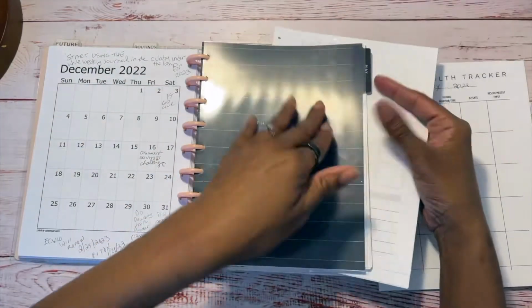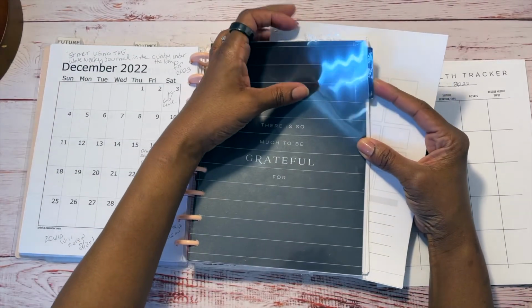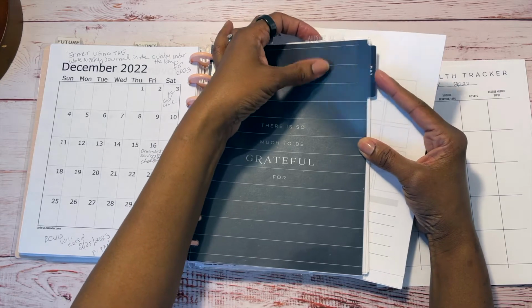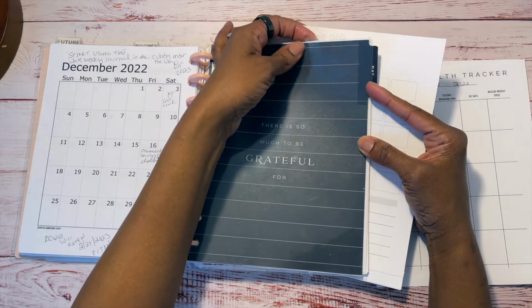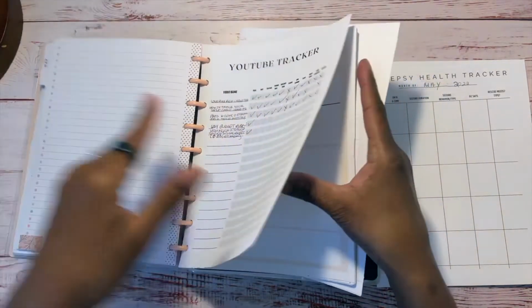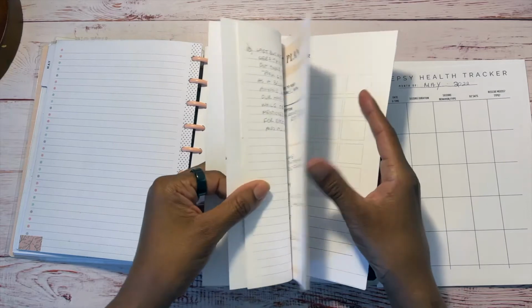To actually change these tabs, because they're clear, they're actually not very durable either. I tried to support an Etsy shop and I purchased these, but these are just not very durable. They break too easily, but I'm going to just use what I have for now until I change it up.